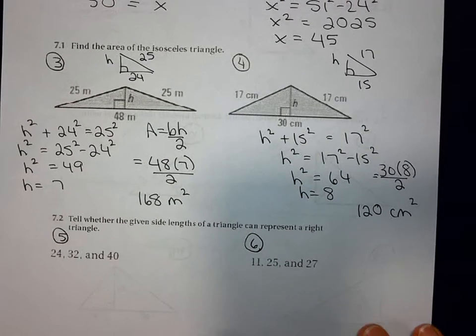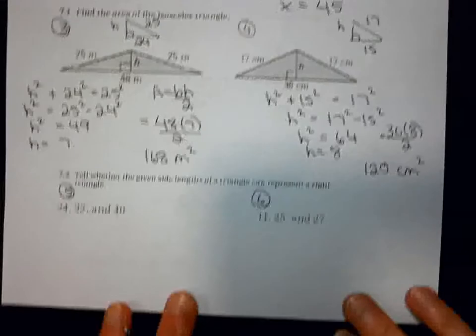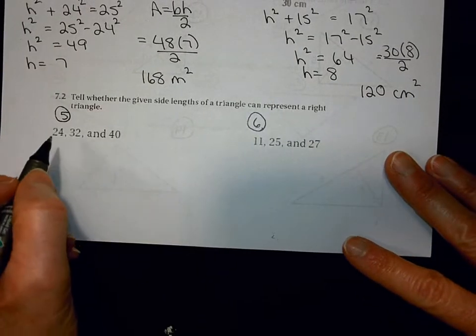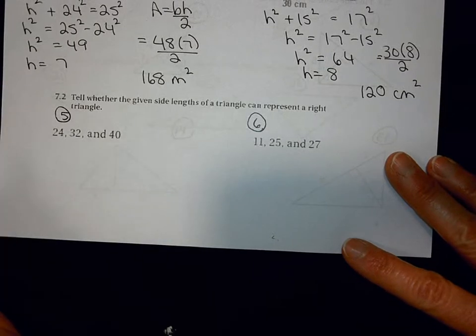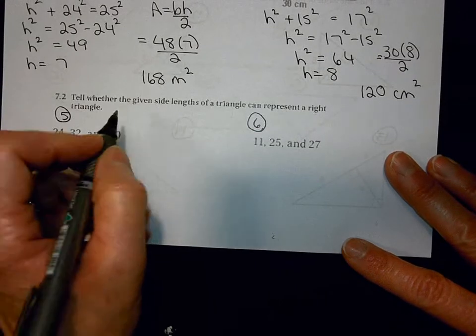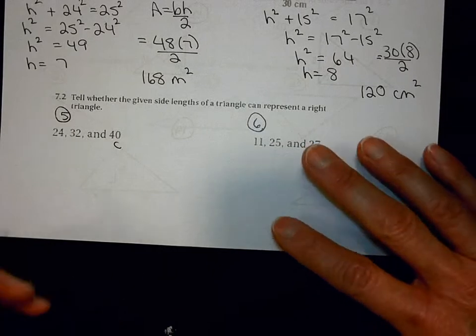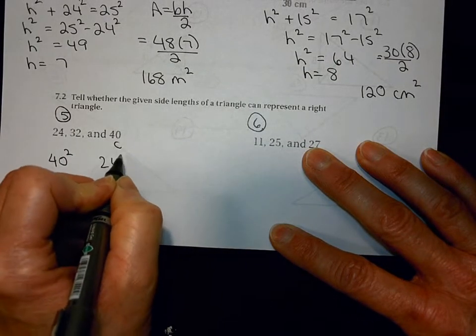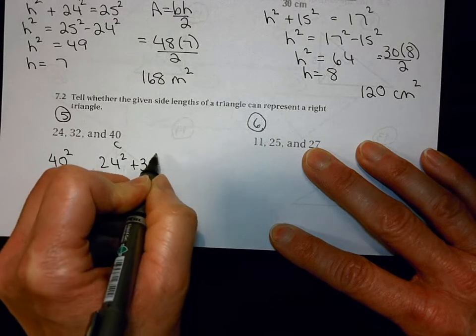Okay, so here's 3 and 4 if you didn't get a good look at them. So I'm going to move it up, and I'm going to do 5 and 6. Okay, you're deciding if it represents a right triangle. So you have A, B, and C, and remember, C is always the largest. So we're going to compare 40 squared to 24 squared and 32 squared.